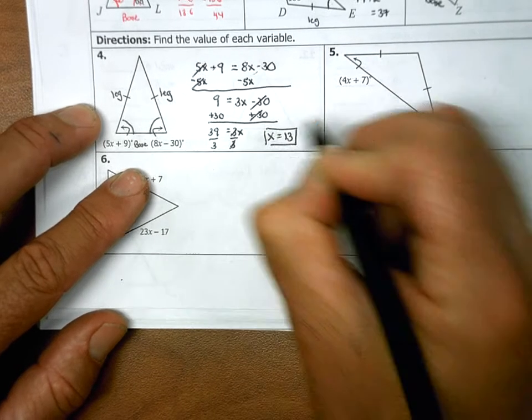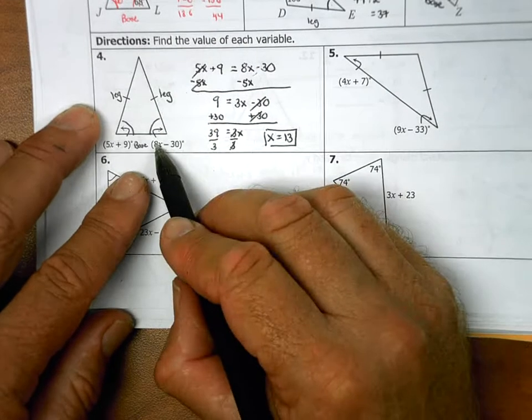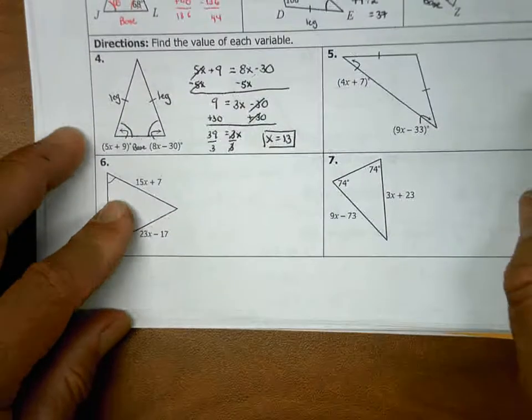Okay, let's make sure we answered the instructions. Find the value of each variable. There's only one variable here, it's x. We said it was 13.